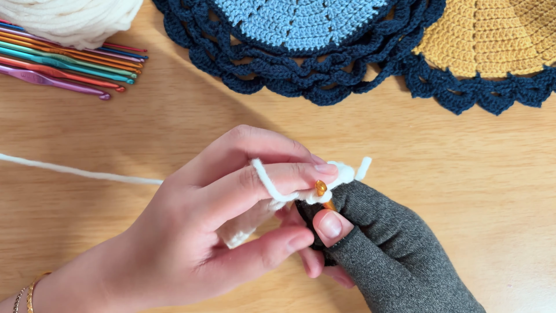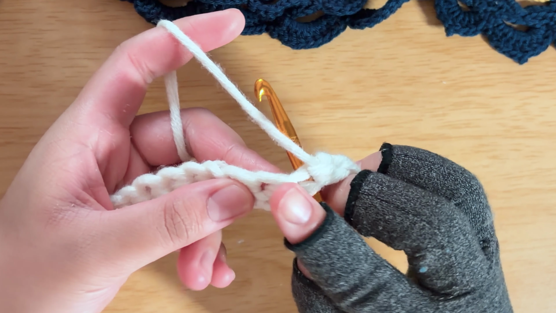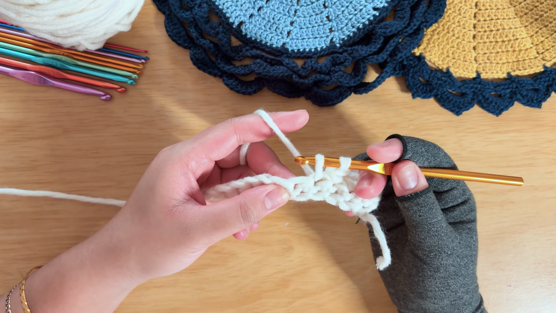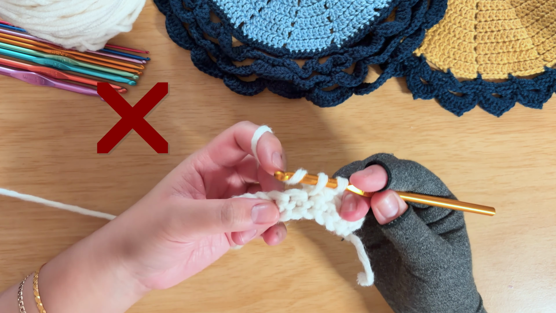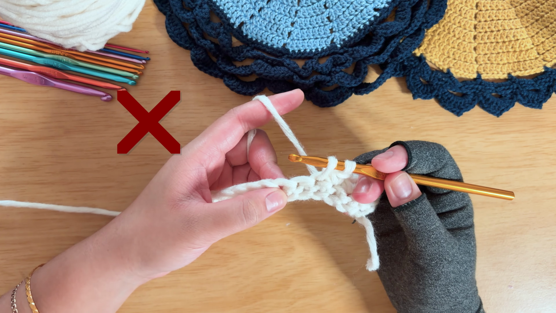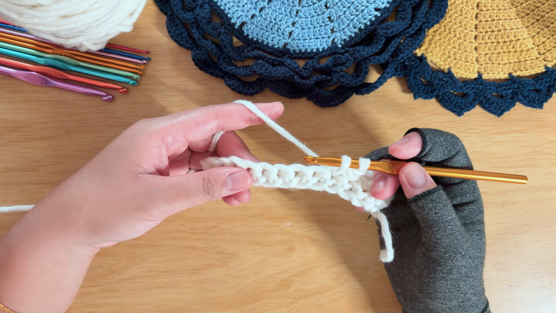First, insert your hook into the next stitch. Yarn over and bring it through the stitch. Now you might think I'm just making a single crochet, but wait, that's not all I'm about to do.